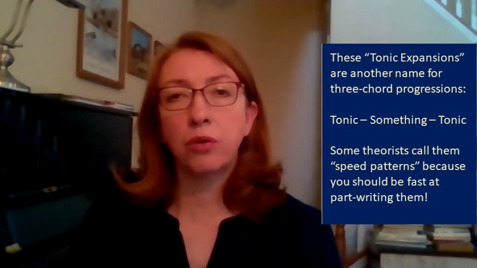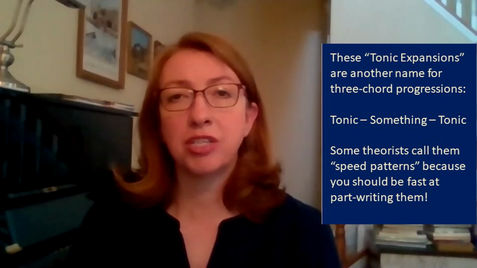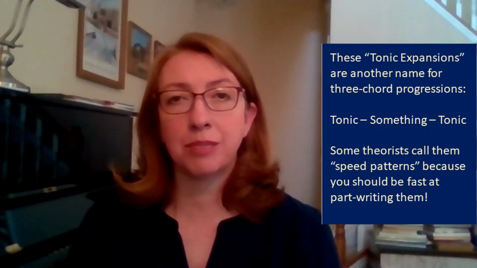When we talk about tonic expansions, these 3-chord patterns are specifically a way of prolonging a function of tonic through a phrase. We're moving from a tonic chord through an intermediary chord and back to a tonic chord. And the patterns that occur, especially between the soprano and the bass, are formulaic. The more we study this counterpoint between the soprano and the bass, and the more we practice part writing tonic expansions, the more fluent we will be at handling chord progressions. So that's what we're going to practice today.